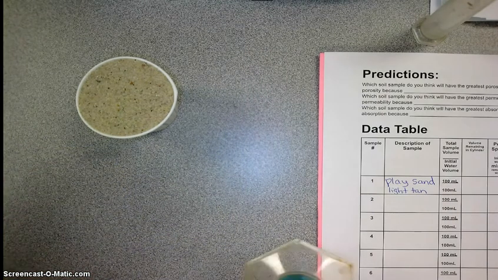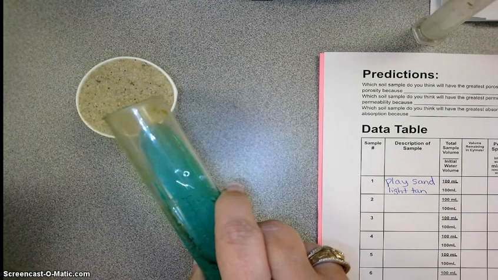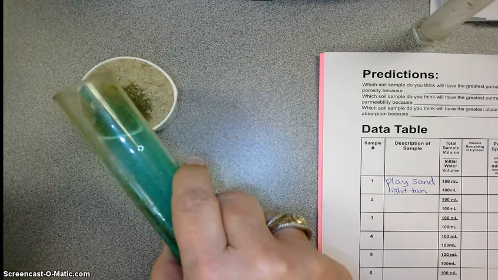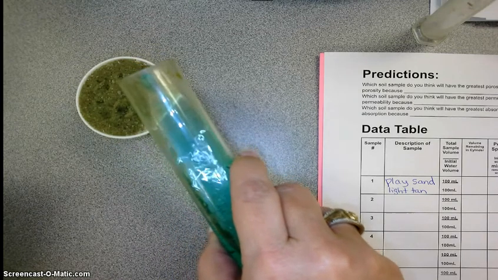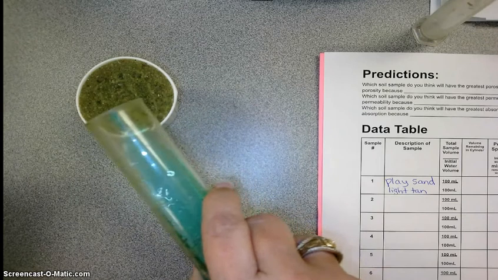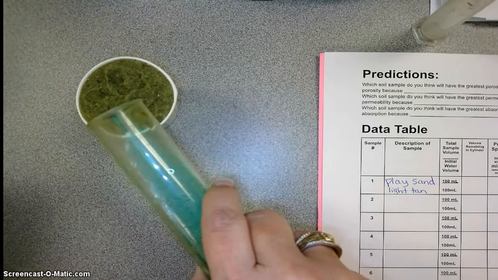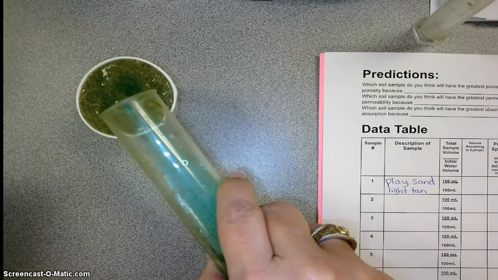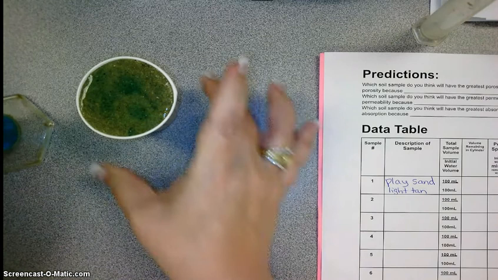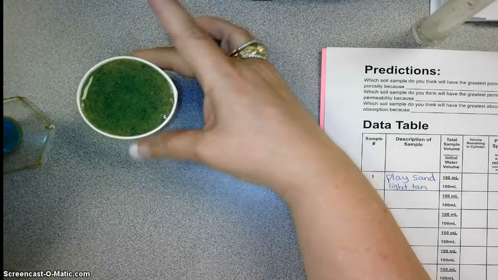Okay, so I'm starting with 100 milliliters of water, and I'm going to slowly pour and let it start to absorb or soak in. And I'm just going to keep going until it can't hold any more. Now, if it can't hold any more, we say that it is saturated, meaning it's totally unable to hold any more. Okay, so I'm going to give it a little movement there. Okay, totally, it can't hold any more.